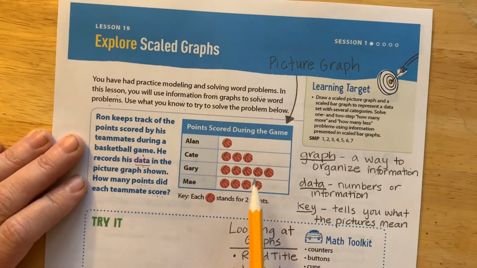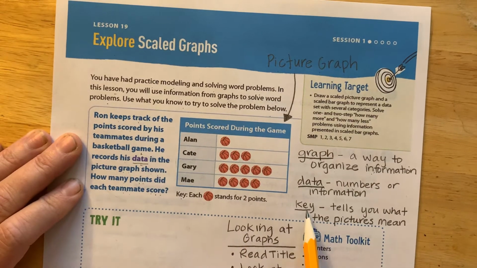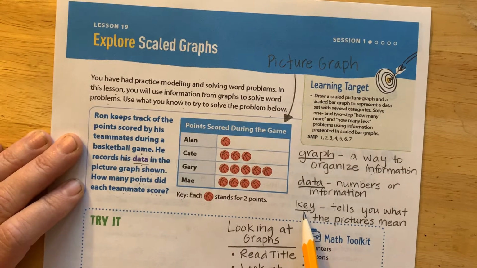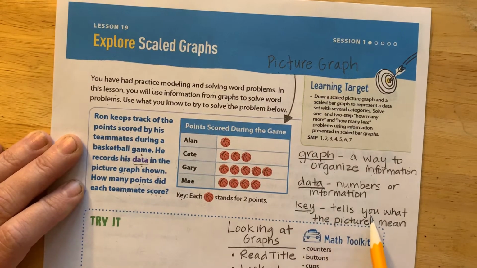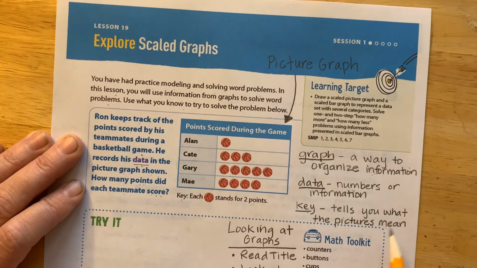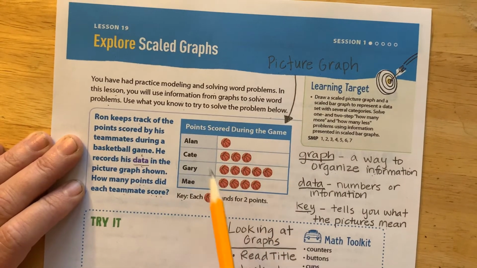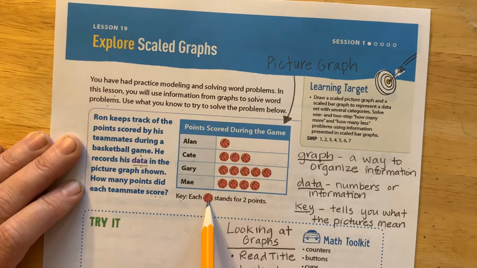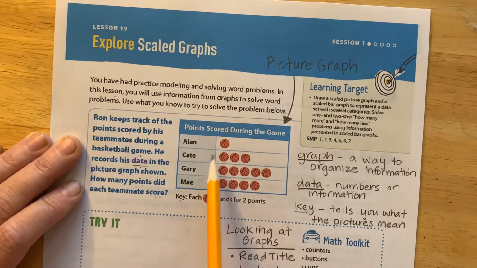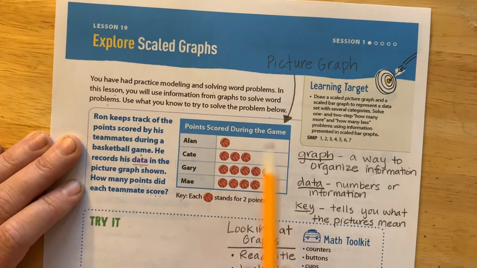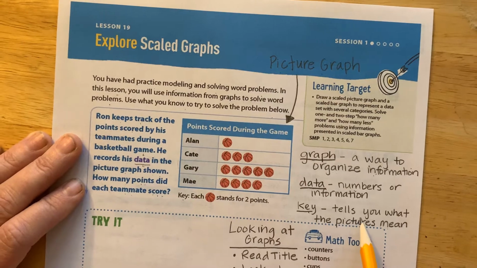When we look at our graph, there's also something called a key. The key is really important. Kind of like a key to a house is really important. So a key tells you what the pictures mean. So in our picture graph here, we have pictures. Our picture is a basketball. And I noticed that for Alan and Kate and Gary and May, he has different numbers of basketballs. The key tells us what the basketball means. So I'm going to read that.